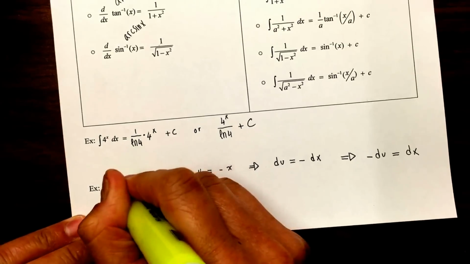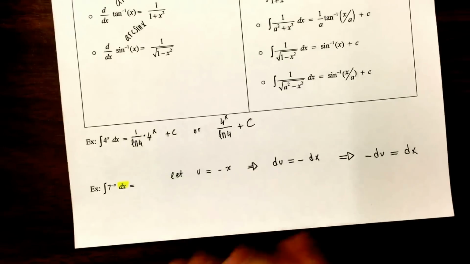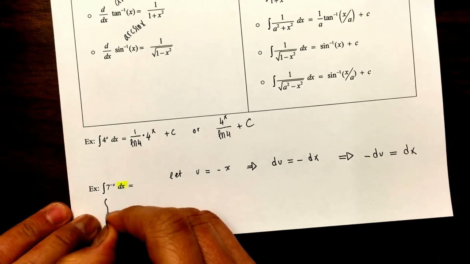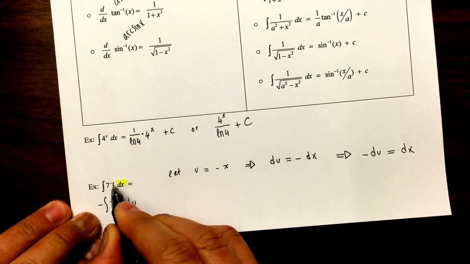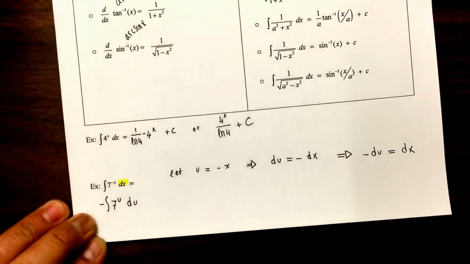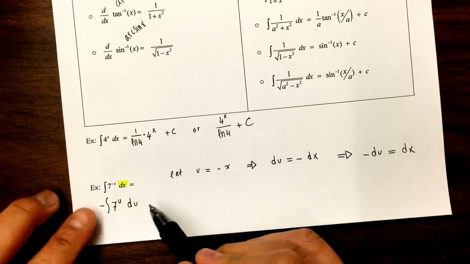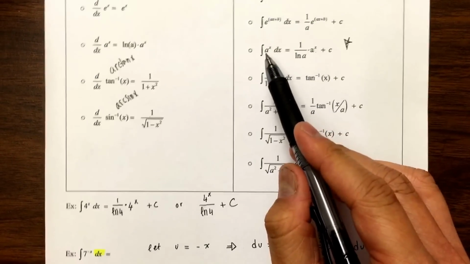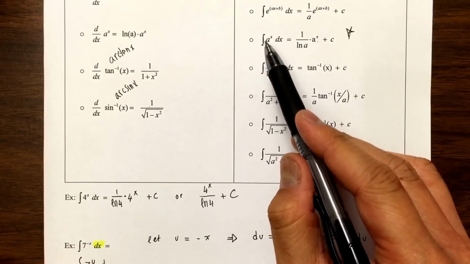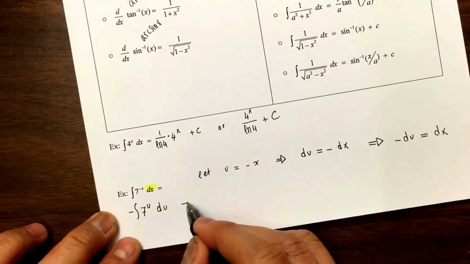I will now replace that with negative du. So that gets replaced with negative du. Okay? And then the negative x will now be replaced with u. Alright, so now I'm kind of back to my business. I can now apply this rule. A is 7. Okay? So here's what we get.